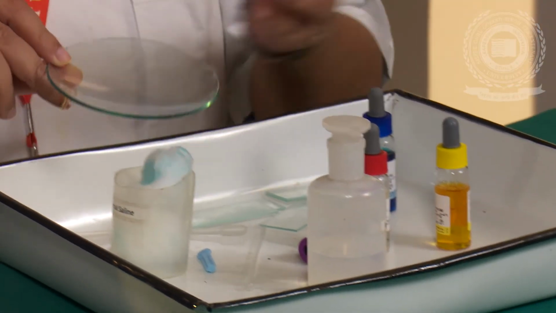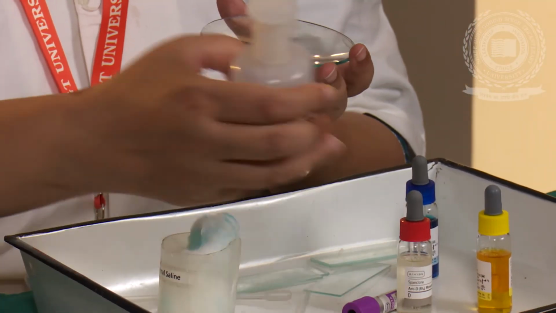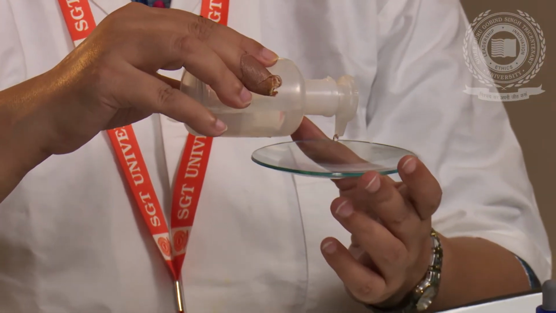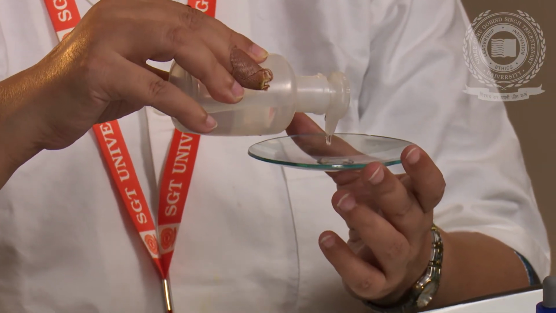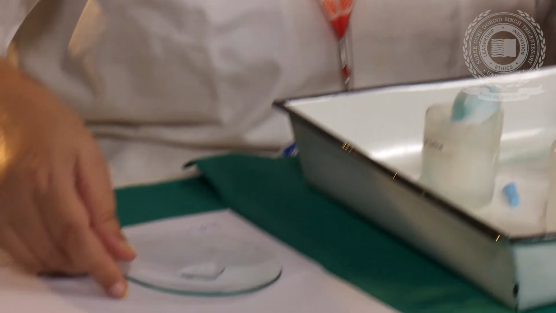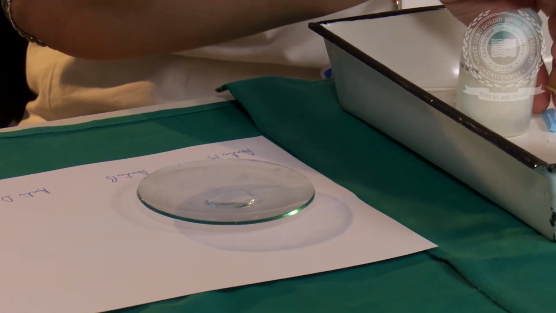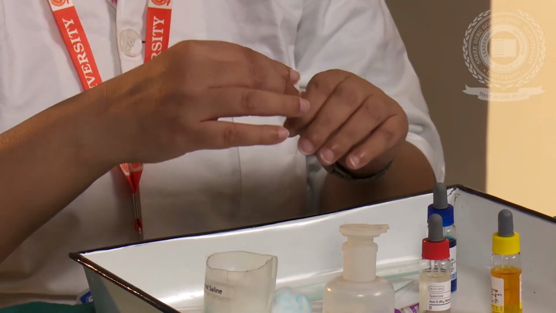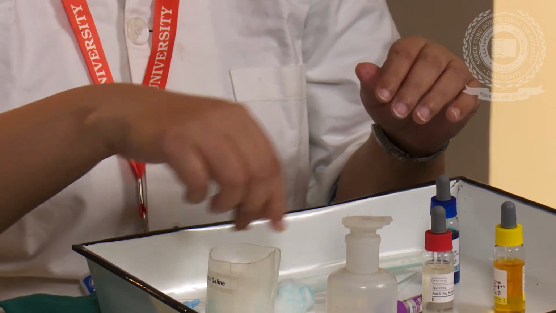The very first step is taking normal saline in the watch glass like this, 2 to 3 ml. Then the student proceeds to take a finger prick with the help of a lancet and spirit swab using complete aseptic precautions.